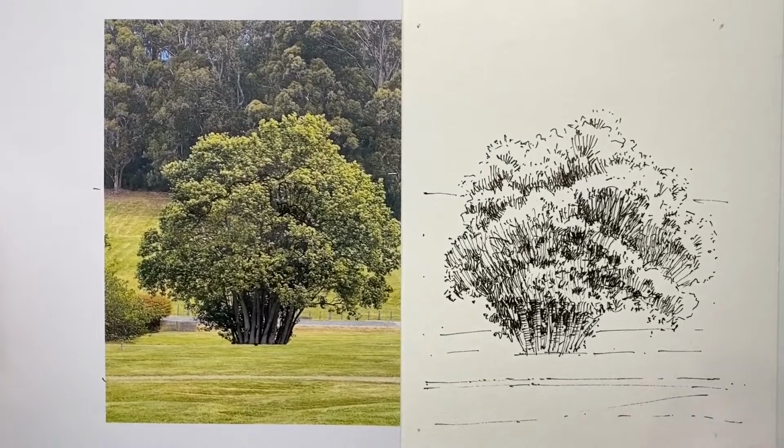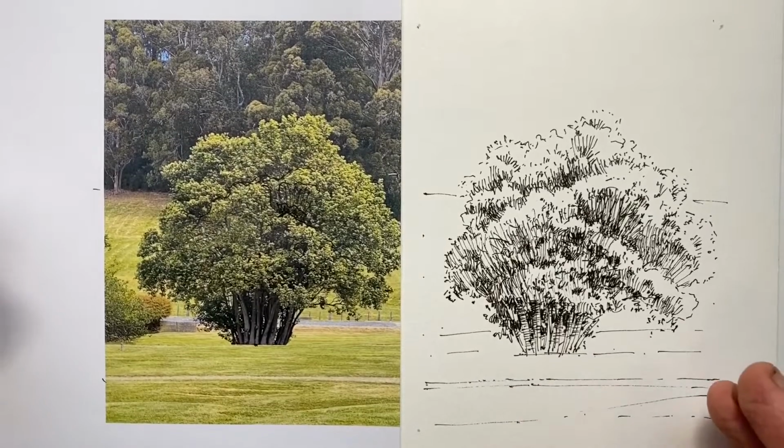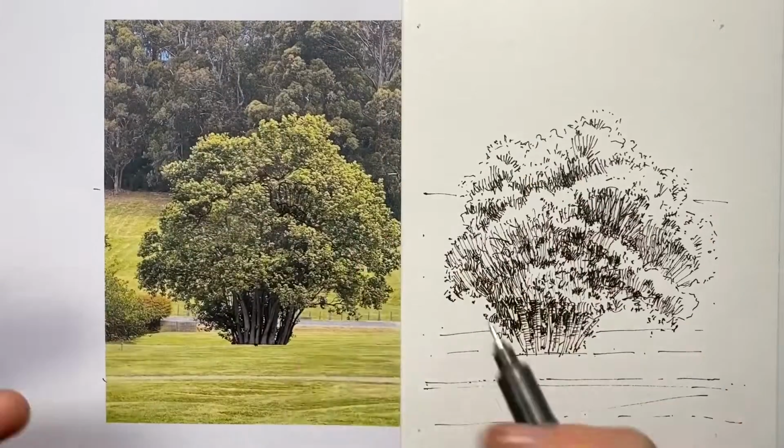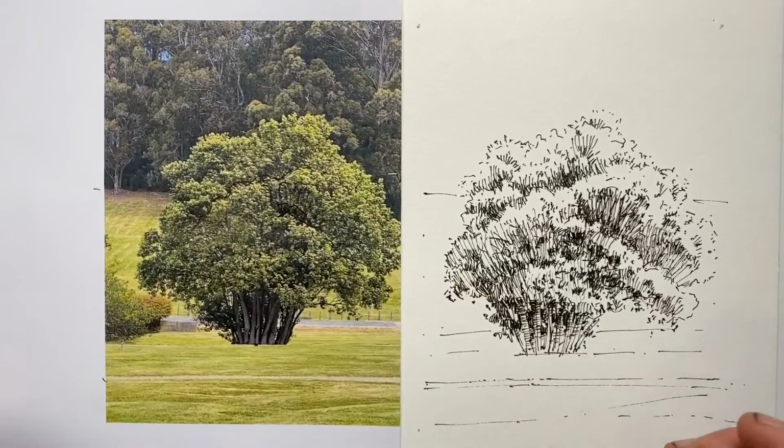G'day, I'm Travers. Trees are often a problem for beginners at drawing, but they're a fantastic subject and they are everywhere. So we might as well learn how we can capture the effect of a tree in our drawings right at the beginning of our drawing journey.